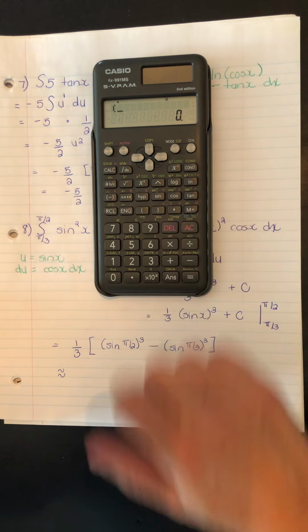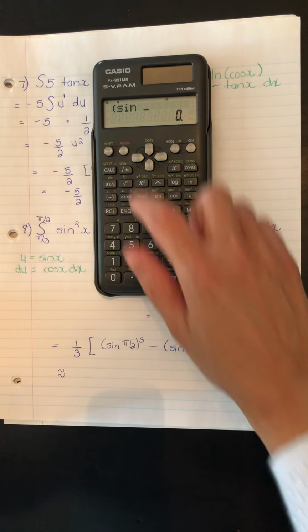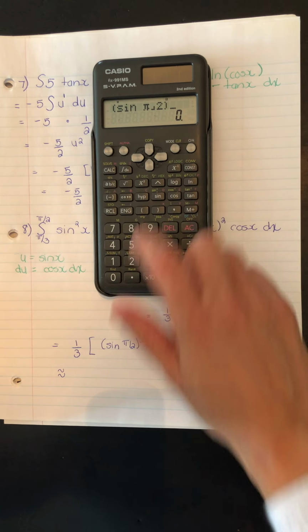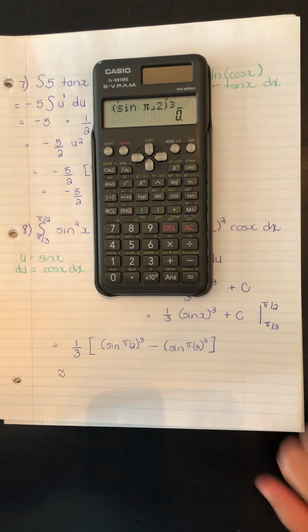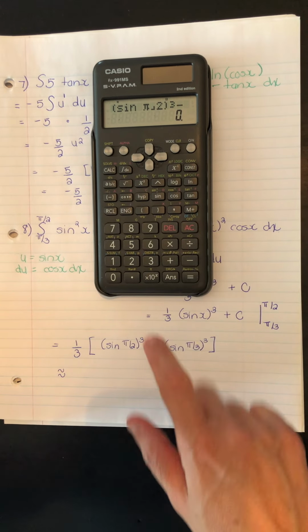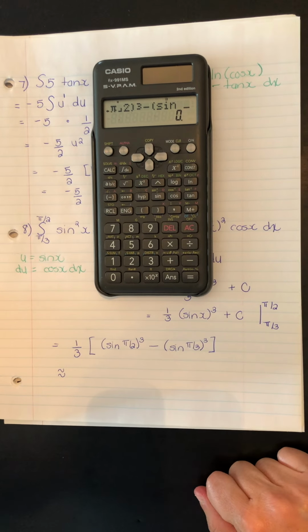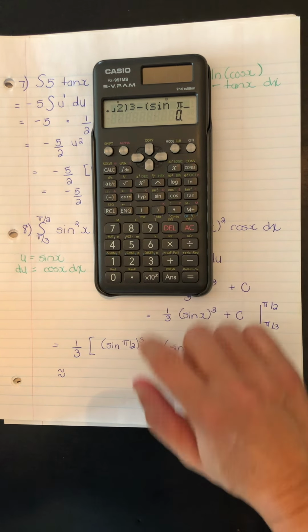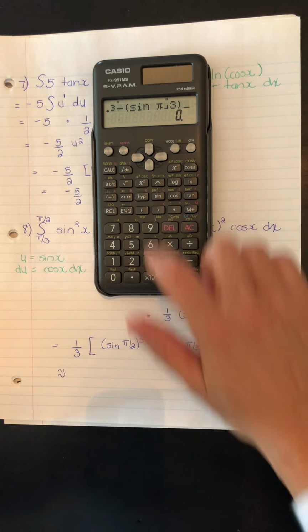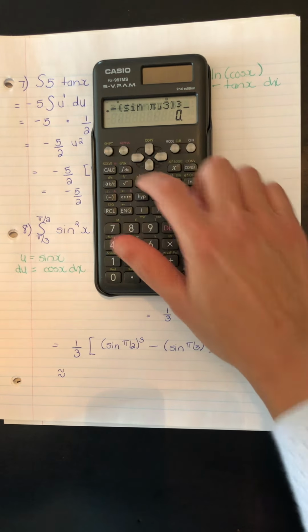So I'm going to do this. Sine of pi over 2, like that. Cubed. That looks good. Minus, I'm going to do another bracket. Sine of pi over 3. I want to cube that as well. Okay, push equals. Multiply by 1/3. And there's the answer that I'm getting. Close to 0.117.